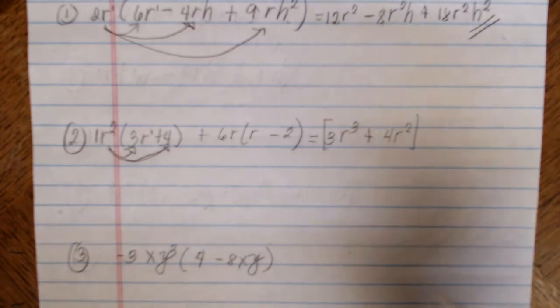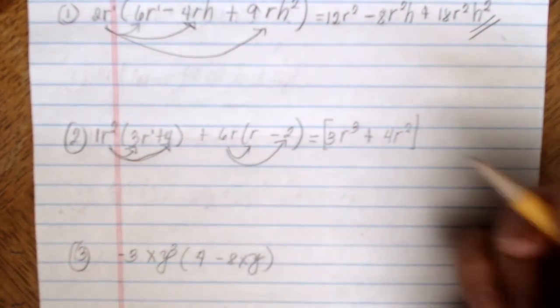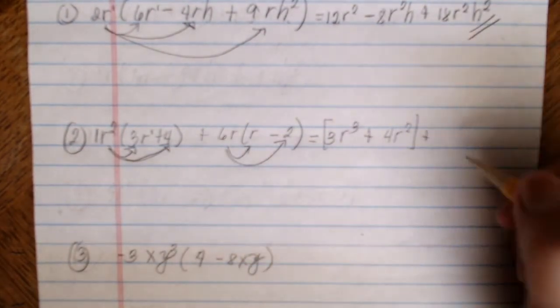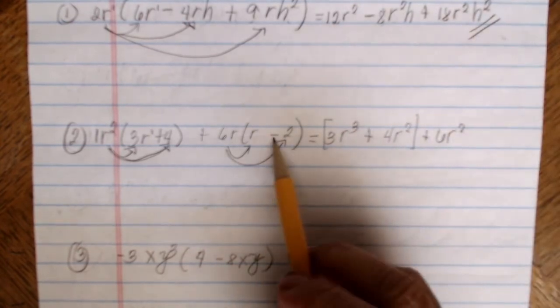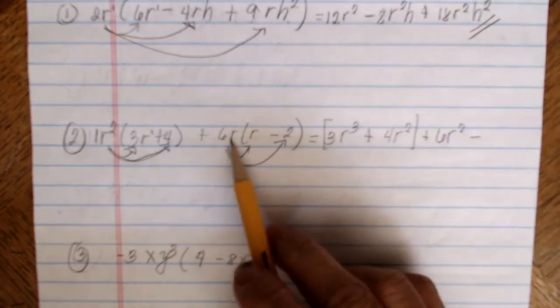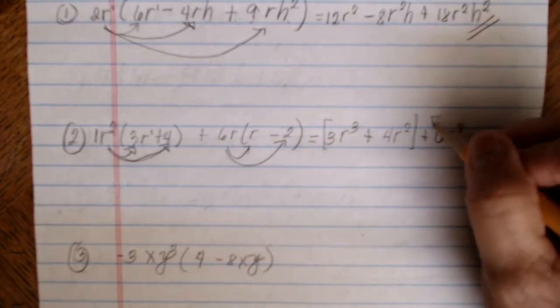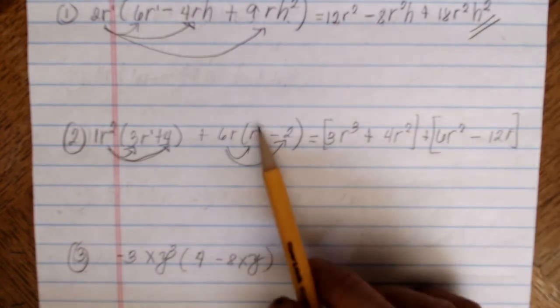And the second term, you distribute also because there is a parenthesis. So plus 6r times r, that would give you 6r squared. Then minus 6r times 2, that would give you 12r. This part is the result of the distributive property on the second term.